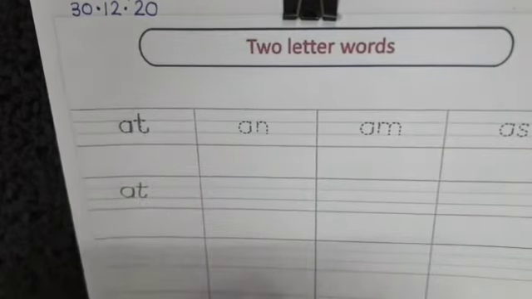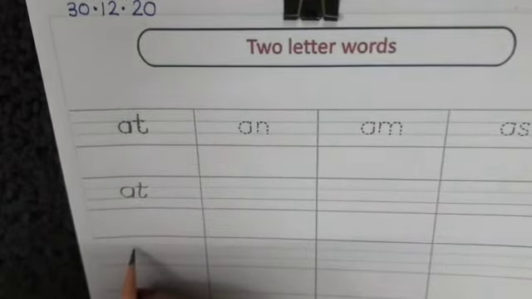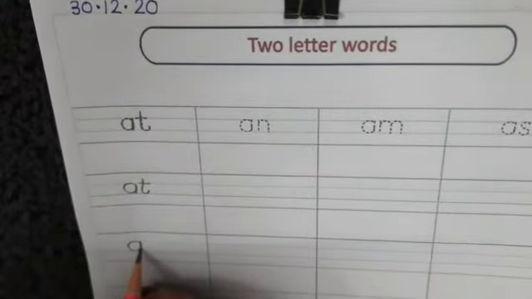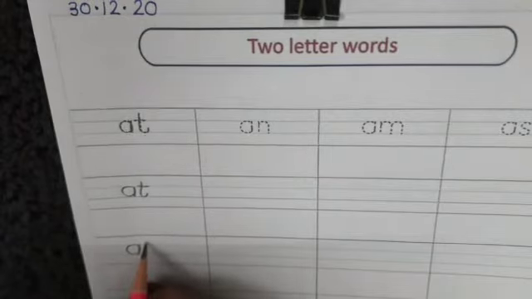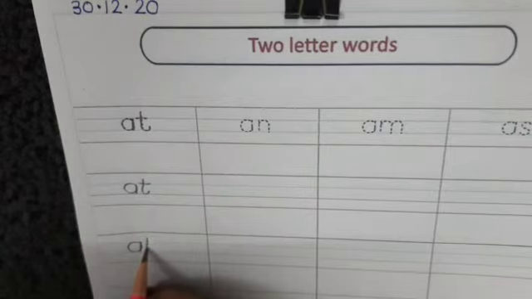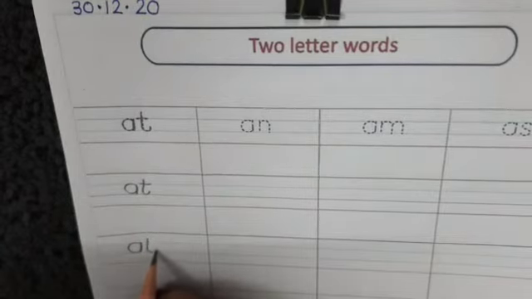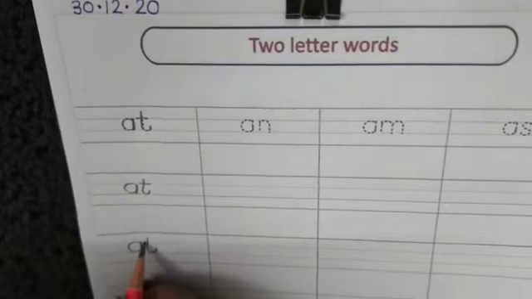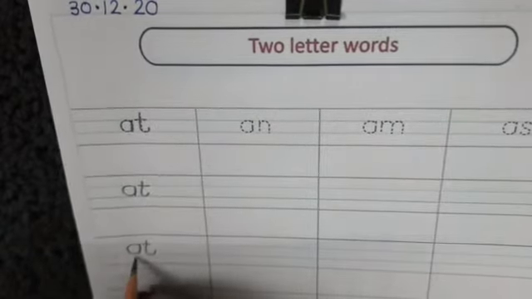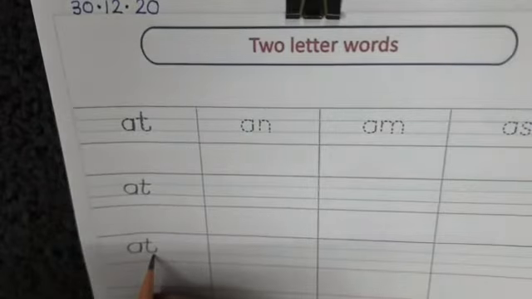Let us write once again. We will write A. So first we will make a C curve. Go up, come down straight. Start little bit below the red line, standing line, touch the second blue line, make a curve and sleeping line on the first blue line. At.